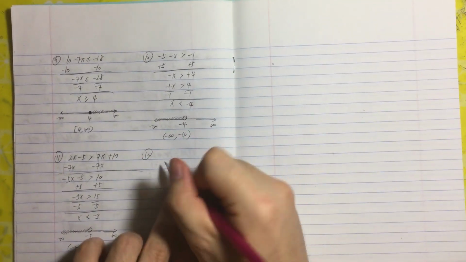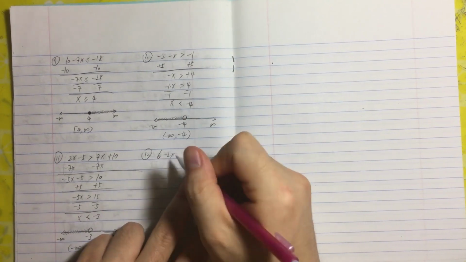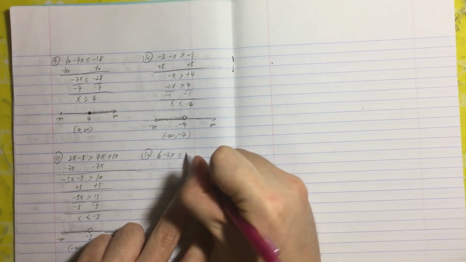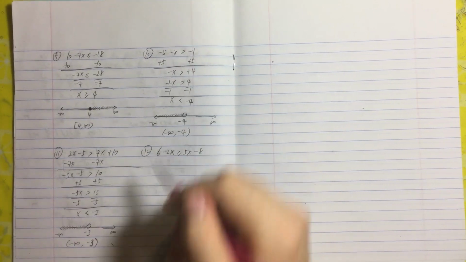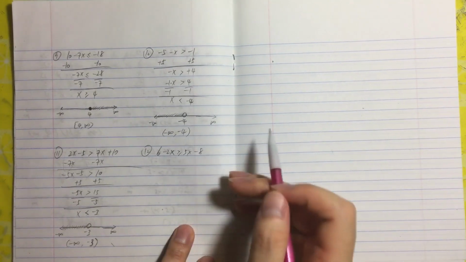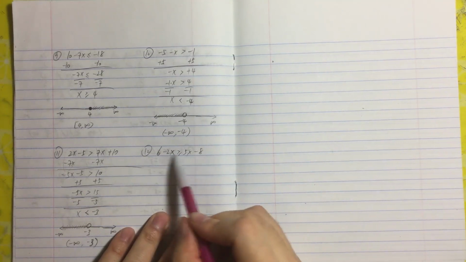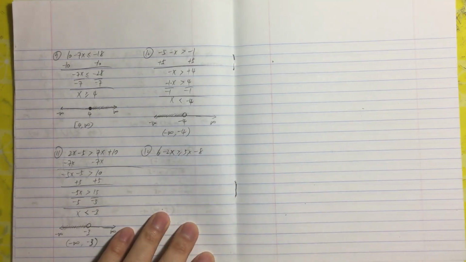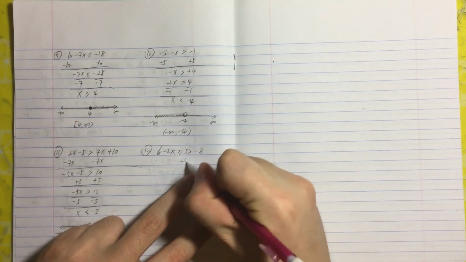Next, 6 minus 2x is greater than or equal to 5x minus 8. If there are multiple x, if there are more than one x, we try to group x on the left side first. So here I can subtract 5x from both sides.